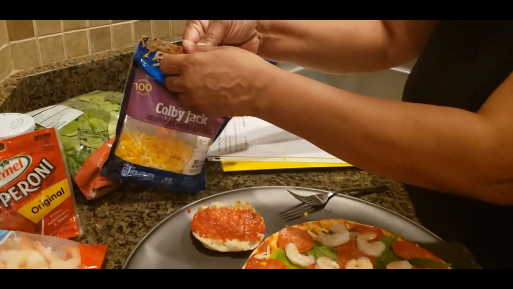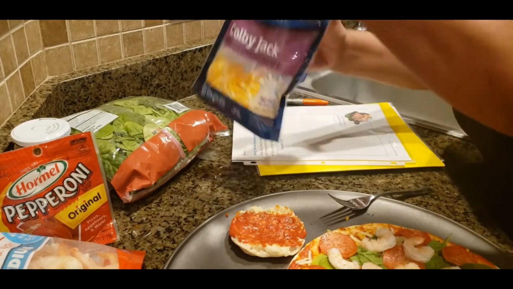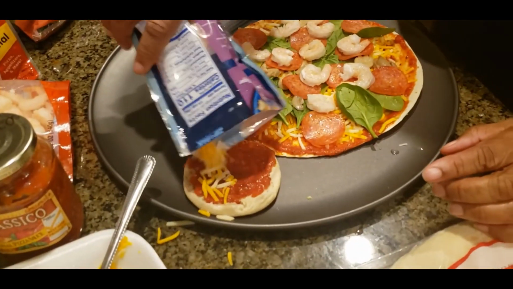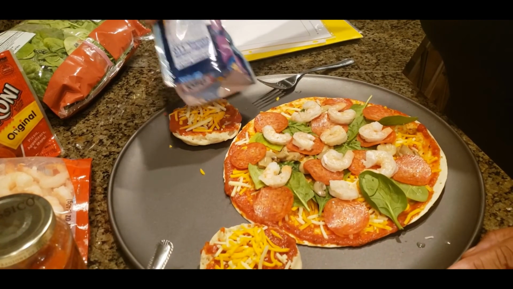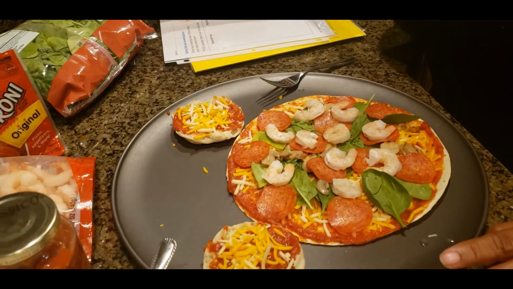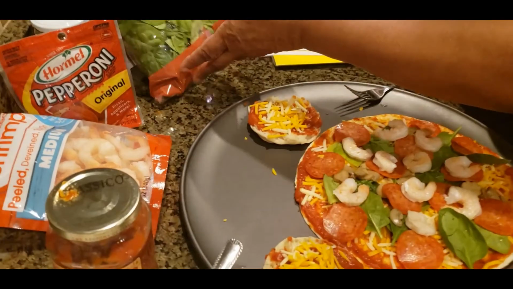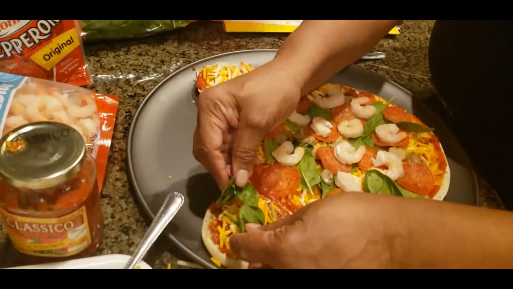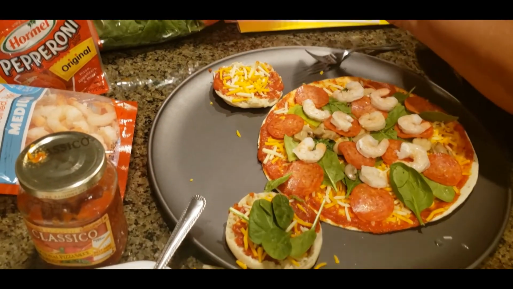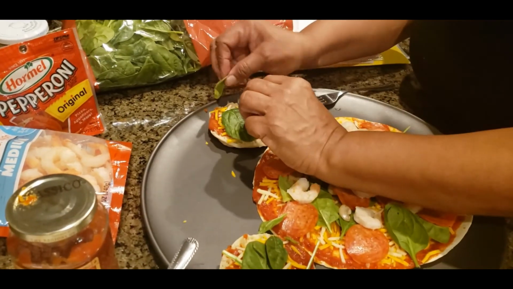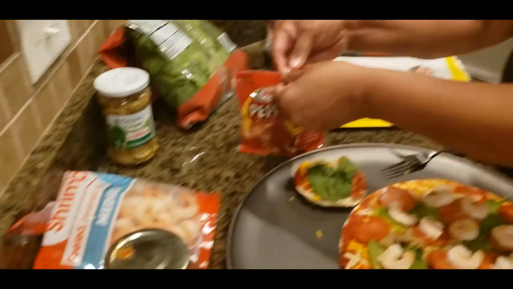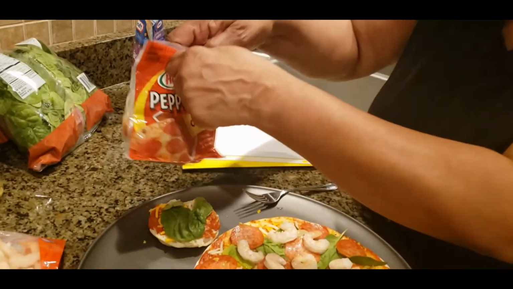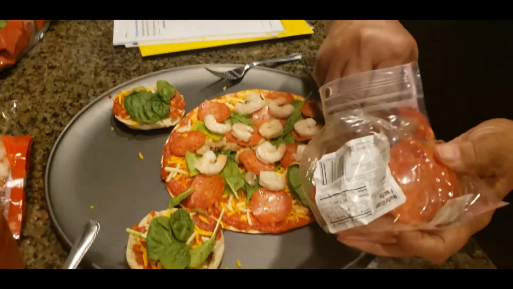I'm going to get some cheese. Sprinkle it on. But if you can't use cheese, then you can use your white sauce. And then a little spinach. Everybody can eat vegetables. And for yours, I'm only going to use pepperoni, because I know you guys either like cheese or pepperoni.